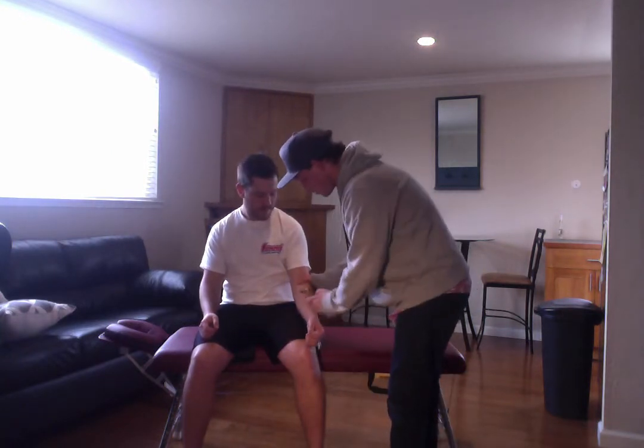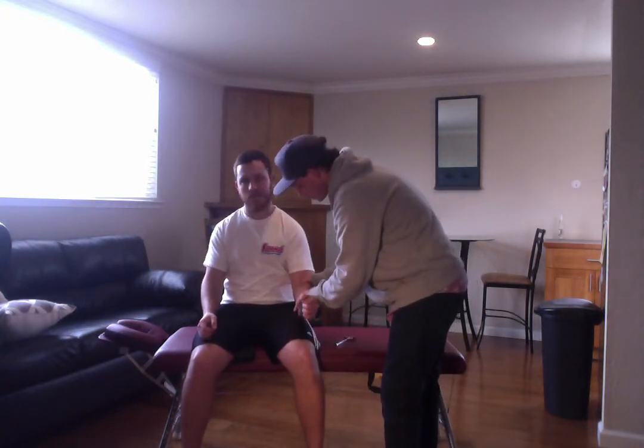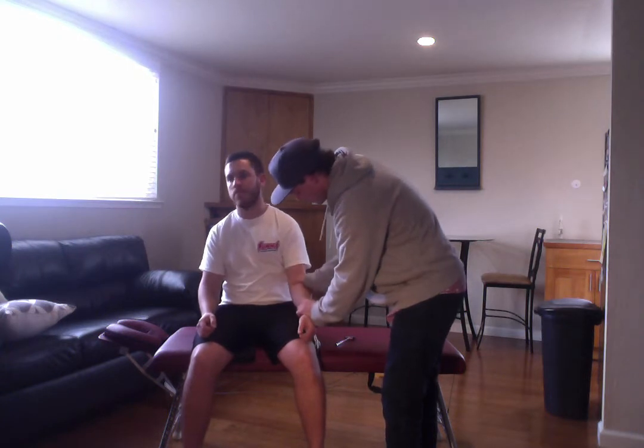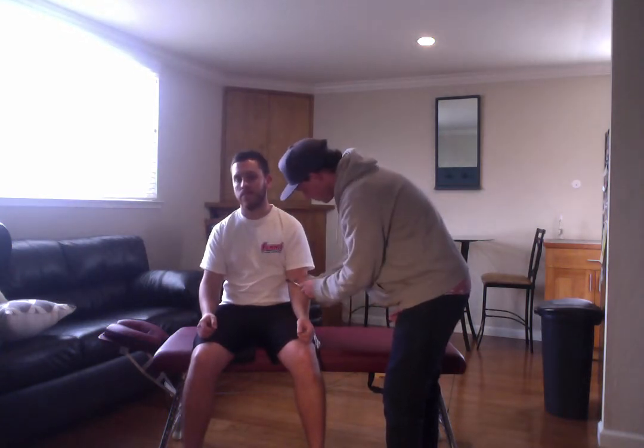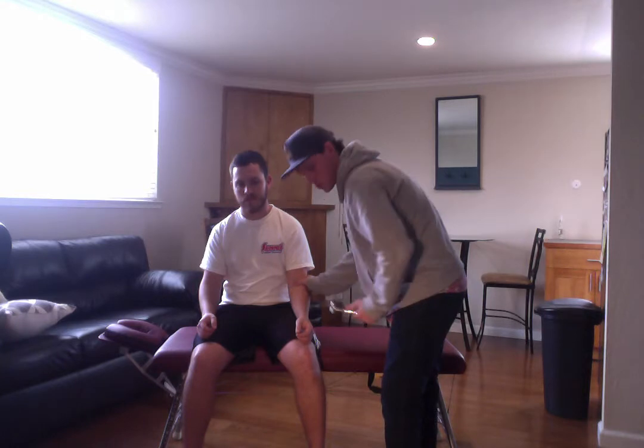And the other side, go ahead and resist. Perfect. And relax. Perfect. That's a 2+. Next, we're going to go on to the brachioradialis, which is the C6 radial nerve. I don't know if I mentioned the C5 is the musculocutaneous nerve. So moving on to brachioradialis, C6, which is part of the radial nerve.